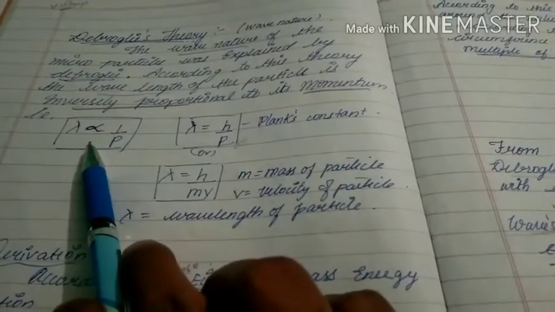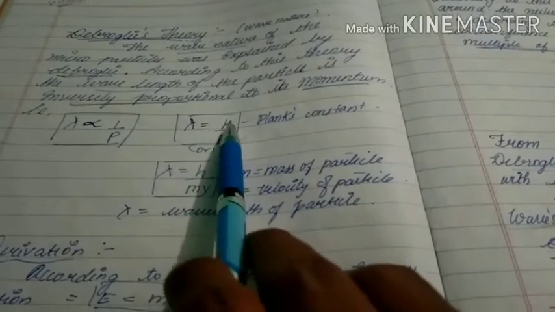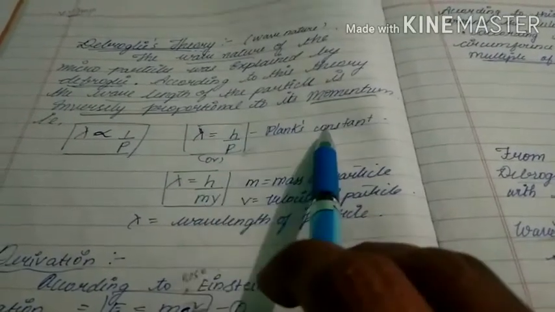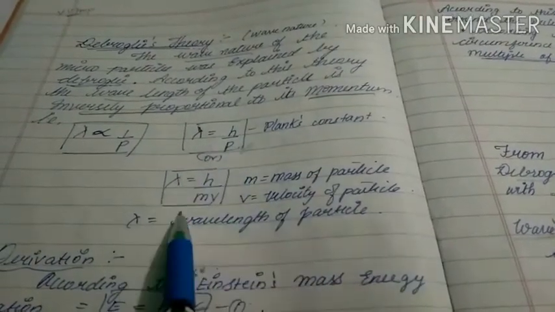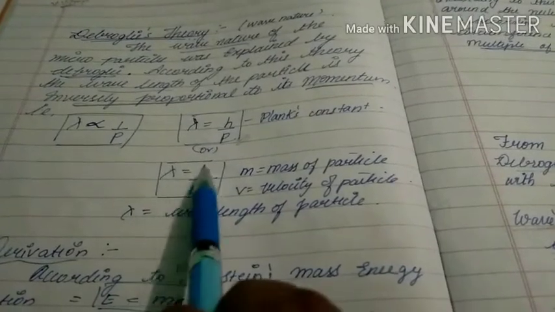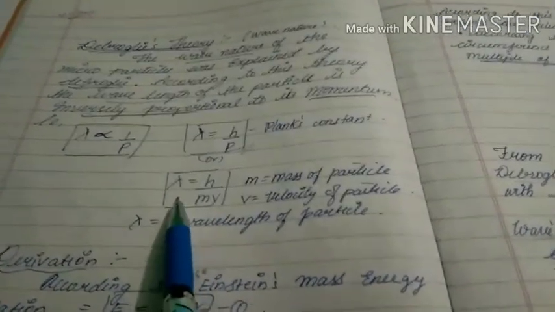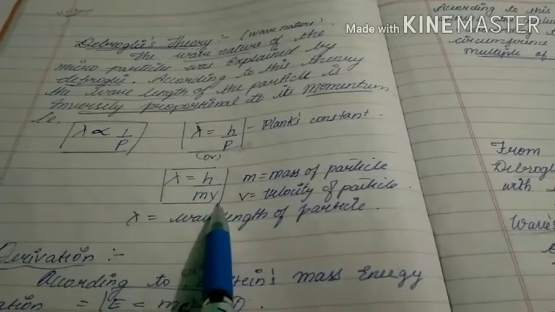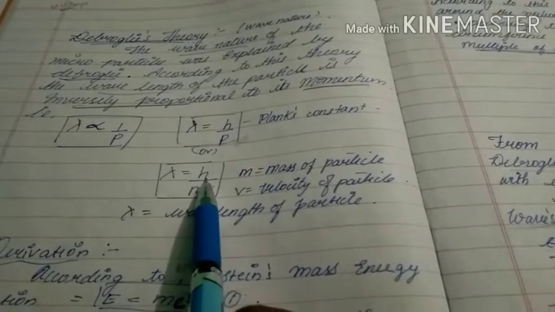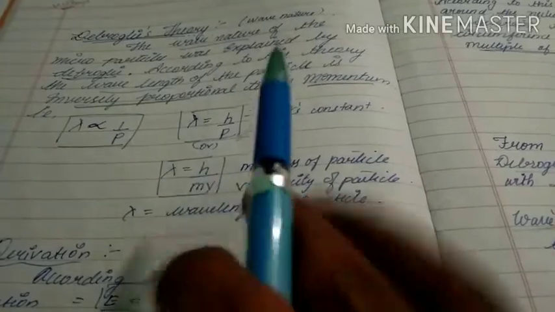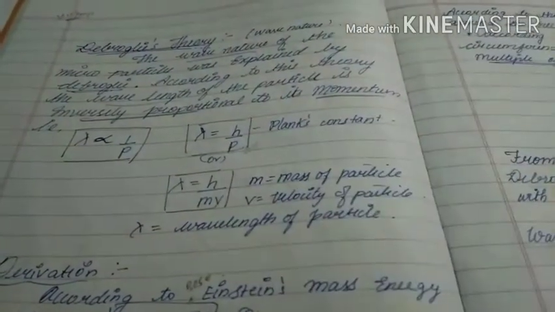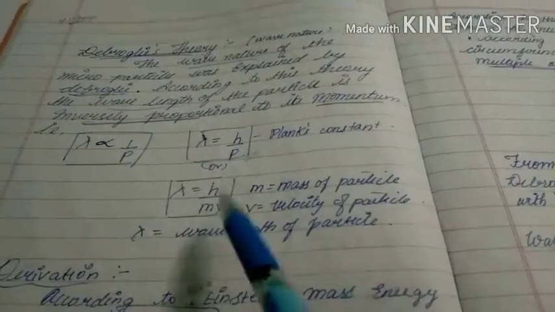If you remove this proportionality, then we get one constant, that is h. There h is called Planck's constant. Finally, this equation becomes lambda equal to h by mv. This is a very important relation, where lambda is the wavelength of the particle, m is the mass of the particle, v is the velocity of the particle, and h is Planck's constant. So this is the formula for de Broglie's theory. A derivation is also there, but no need to discuss the derivation, you just remember this formula.